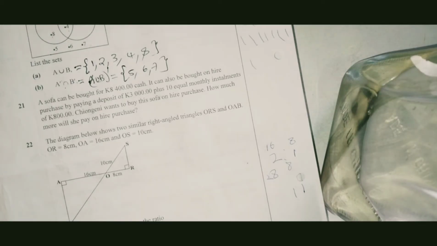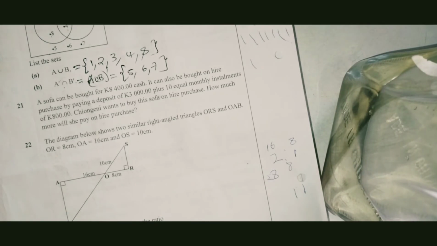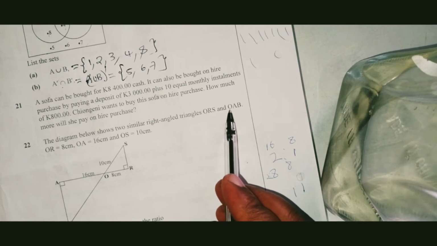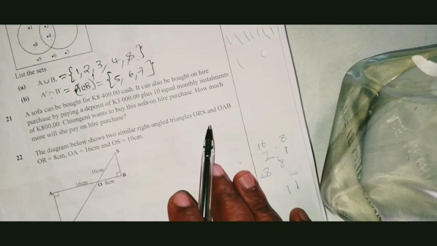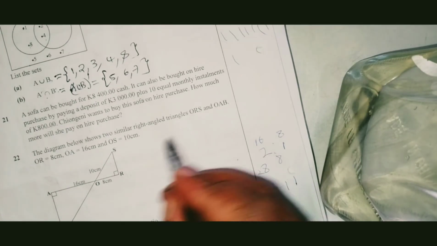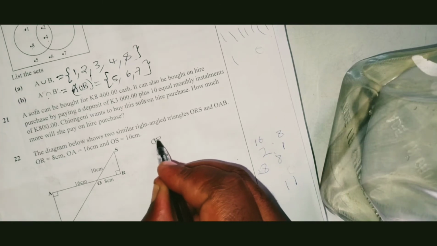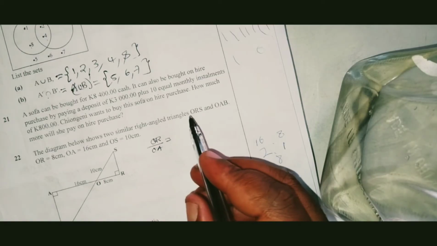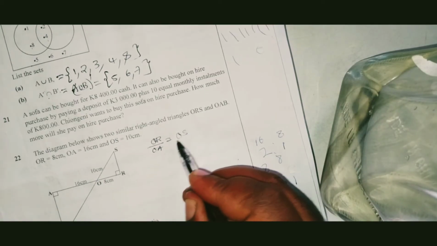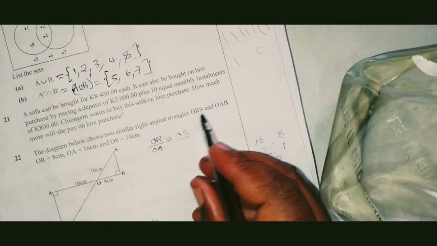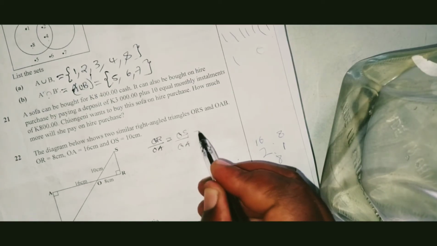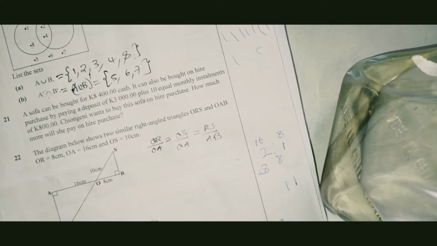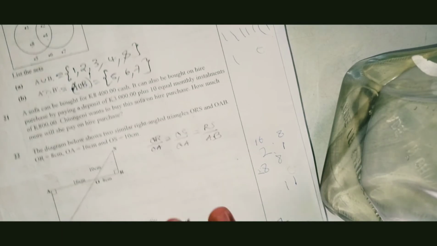22. The diagram below shows two similar right angle triangles, ORS and OAB. So what does this mean? It means OR corresponds to OA, and this should be equal to OS corresponding to AB, and this should be equal to RS corresponding to AB. This is what that means in terms of ratios.